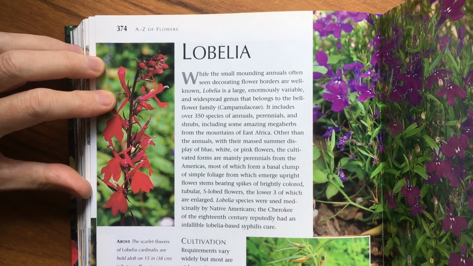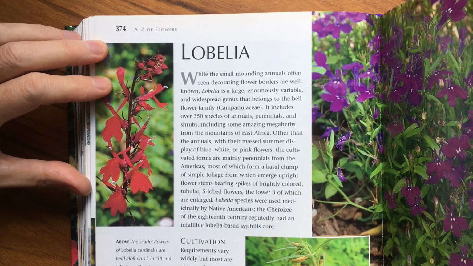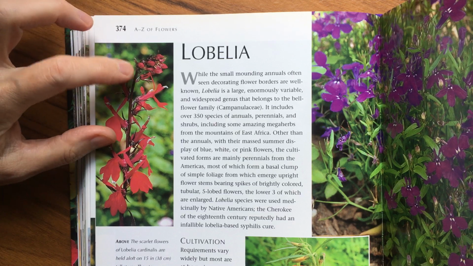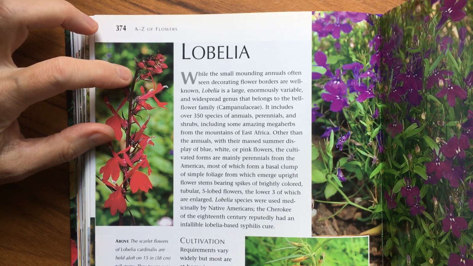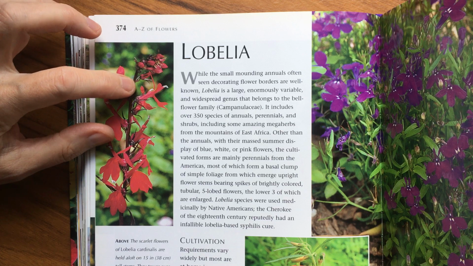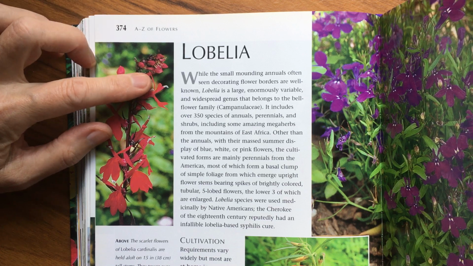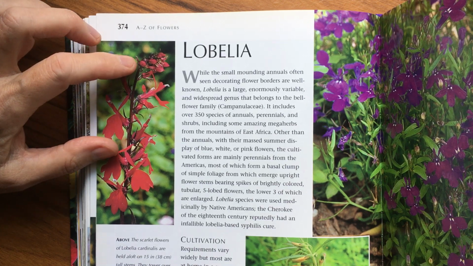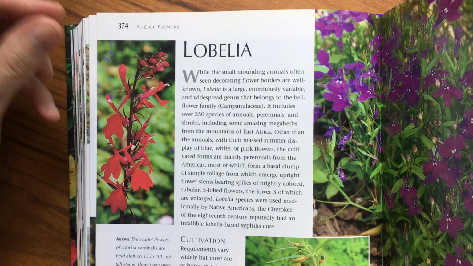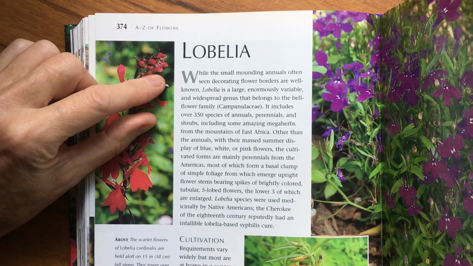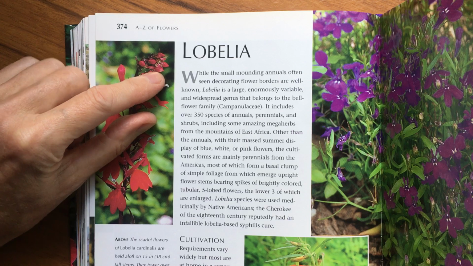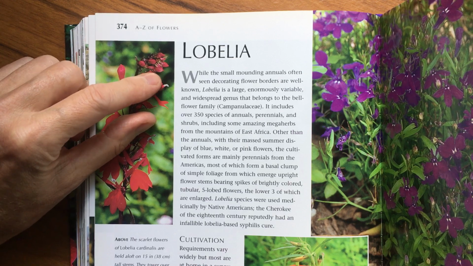So this is a good photo here because it shows you how the top of the flower forms. So it's like a little tube with the petals closed in a ball at the end of the tube.